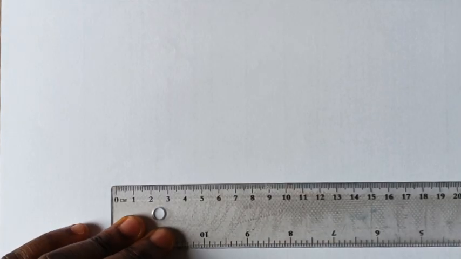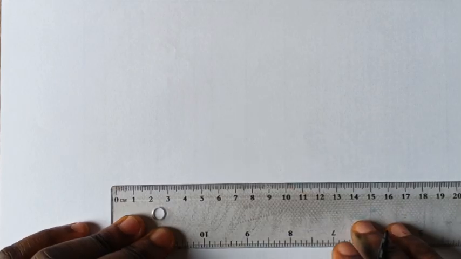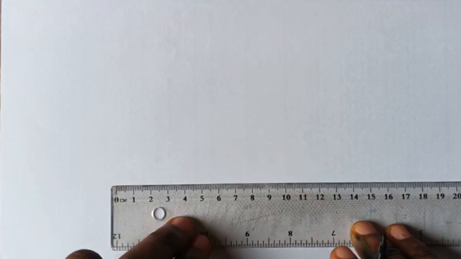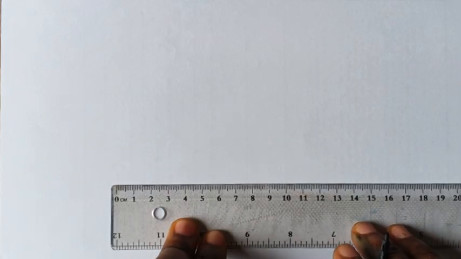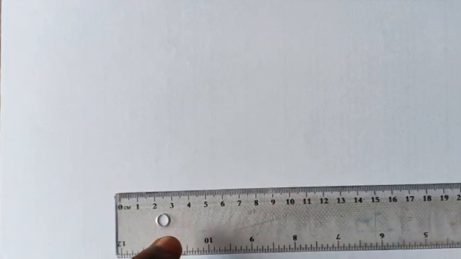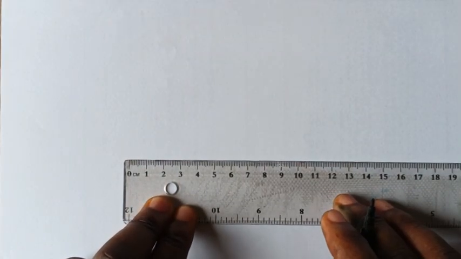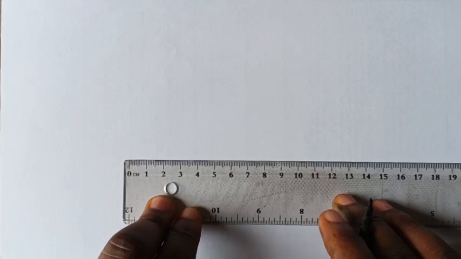This step-by-step tutorial will guide you on how to circumscribe a circle to an equilateral triangle. So now the first step is to draw our equilateral triangle, and then we'll proceed to circumscribe the triangle with a circle.